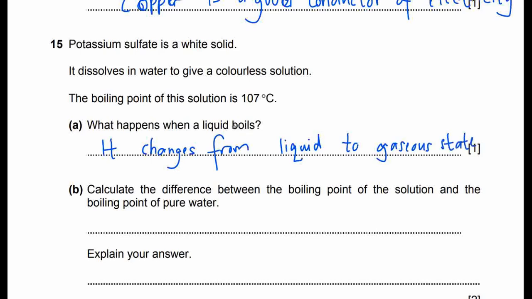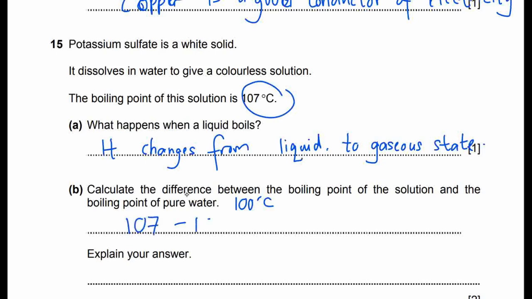So it changes from liquid to gaseous state. Next, calculate the difference between the boiling point of the solution and the boiling point of pure water. Pure water, we know, is 100 degrees Celsius. Or this is 107, so the difference is 107 minus... 107 degrees Celsius. Explain your answer.